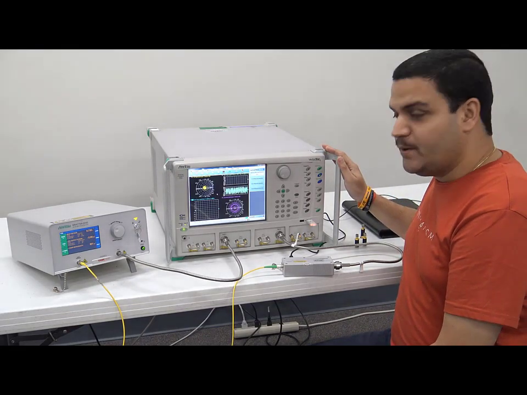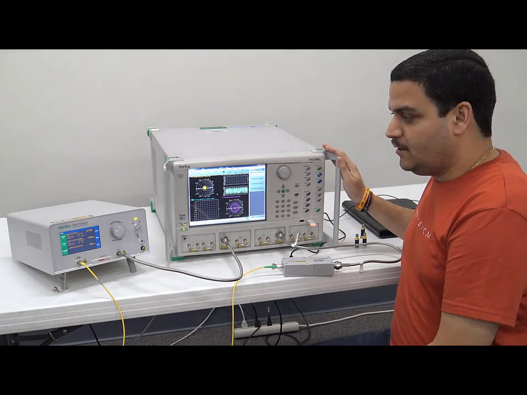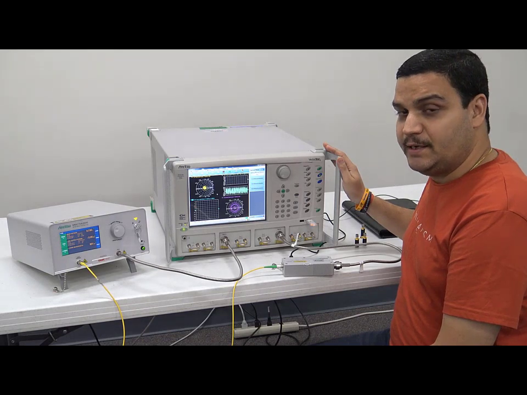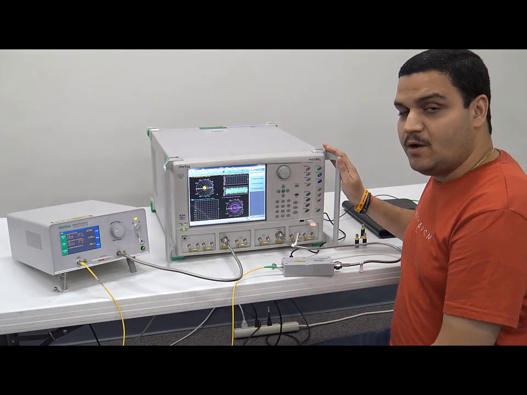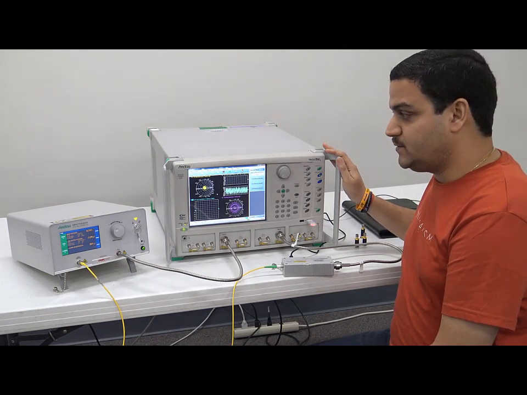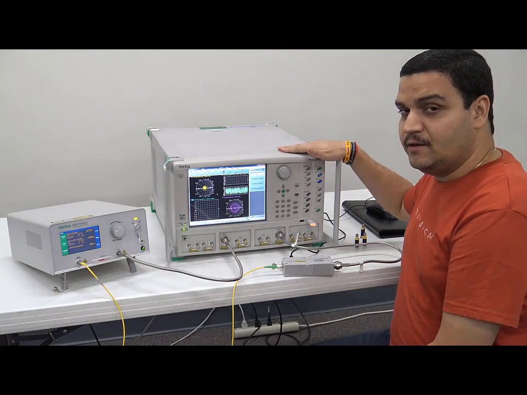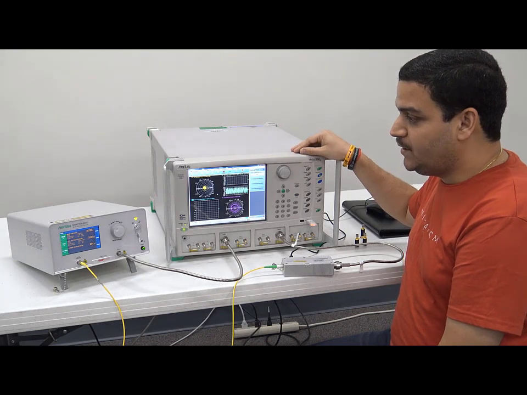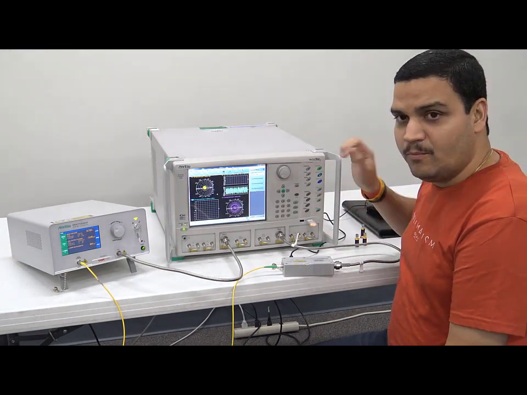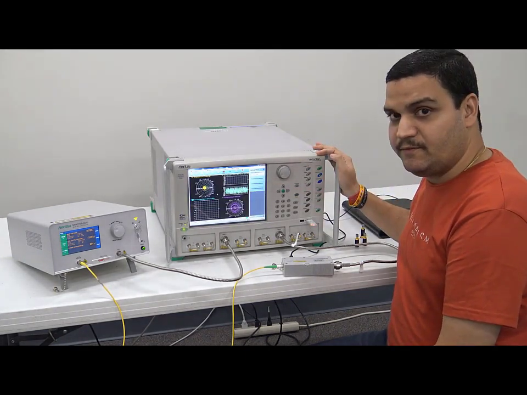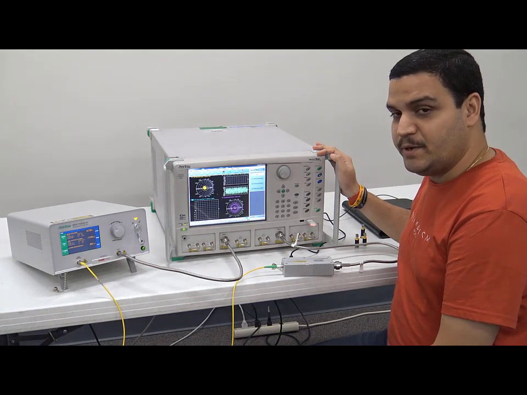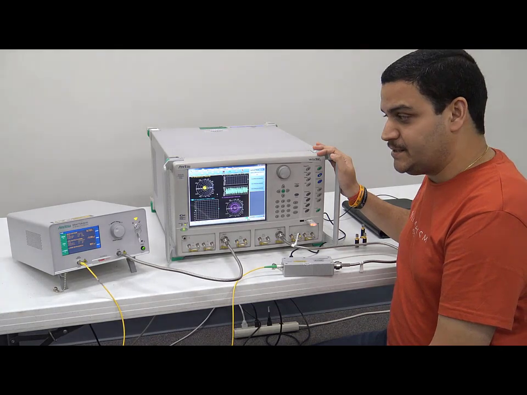Today we are going to do a demonstration of our recently launched ONA solution, which is the Optical Network Analyzer. The key components of the Optical Network Analyzer are a network analyzer. For demonstration purposes, we will be using a 40 GHz network analyzer. Then we have the EO modulator, which is MN4775A. Today we'll be doing the demonstration on an 850 nanometer and 40 GHz system.